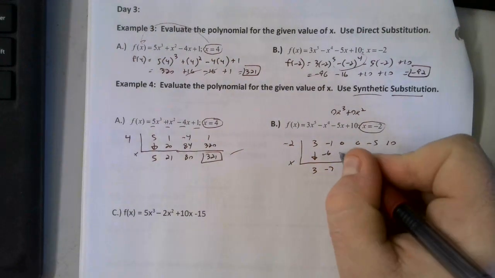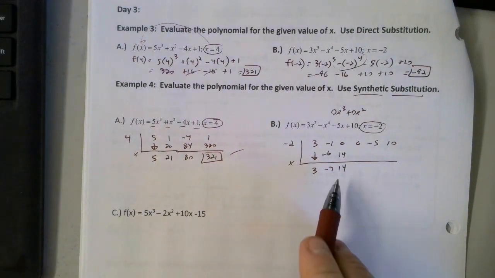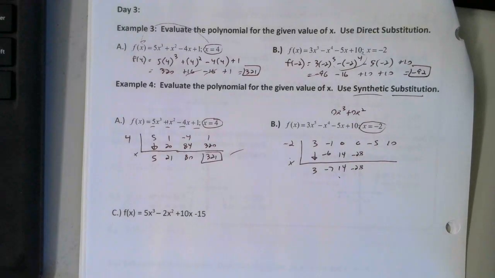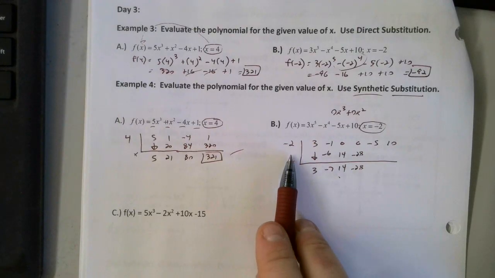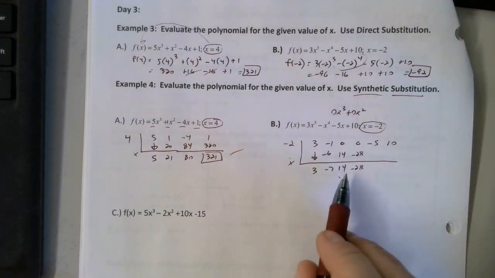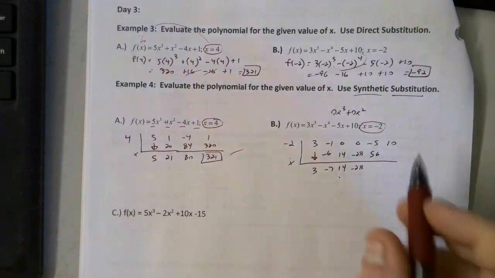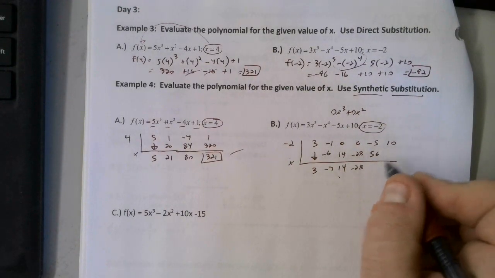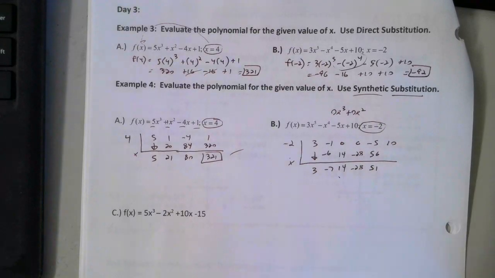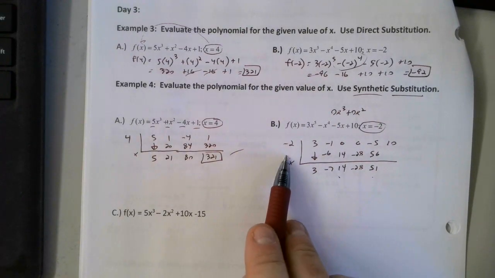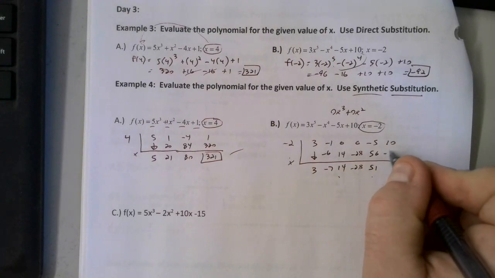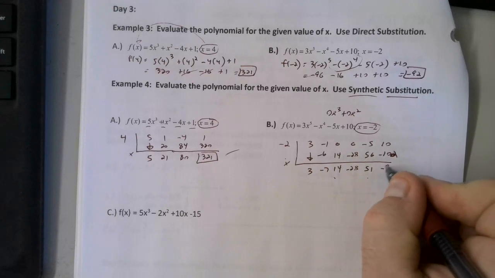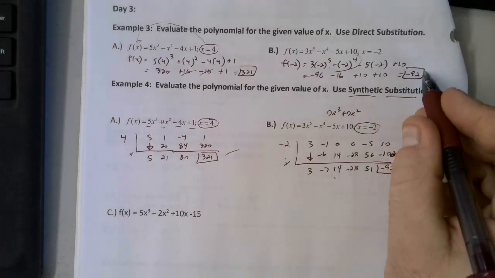-7 times -2 is 14. Add the next column. 14 times -2 is -28. Add the next column. -28 times -2 is going to be +56. Add the next column. 56 minus 5 is 51. 51 times -2 is -102. You add the last column to get -92. Same answers up here.